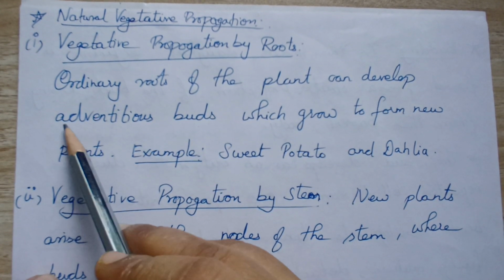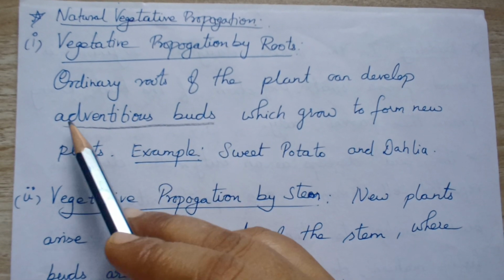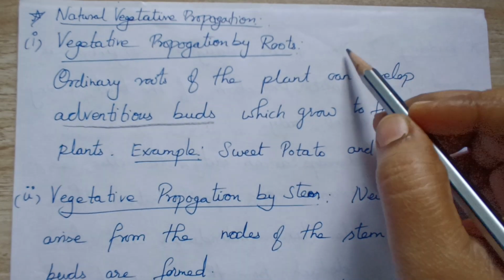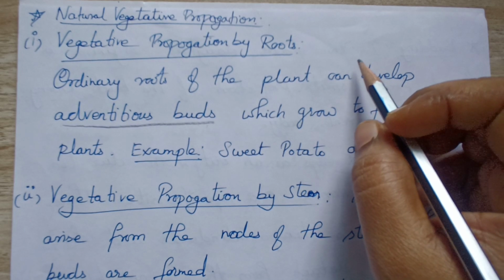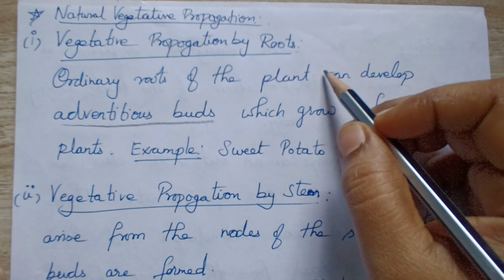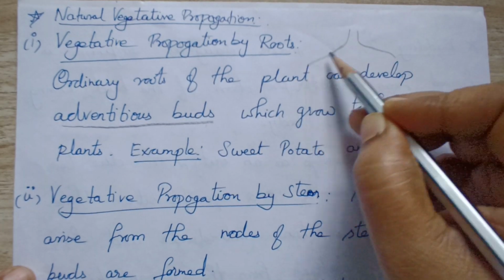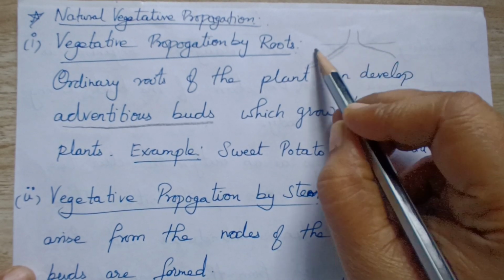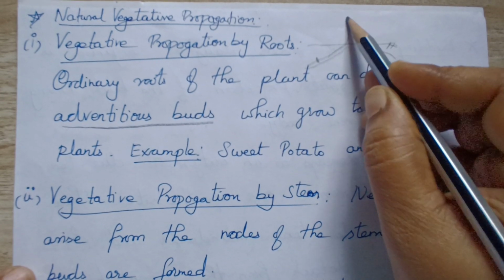Okay, adventitious bud means in an unusual place the bud will be growing. Usually the buds will grow at the tip of the shoots and tip of the roots like this, right? Only at the tip the buds will grow. In an unusual place, for example, this is a tree, a bud is formed here, unusually here, here this is soil. This will grow as a plant.